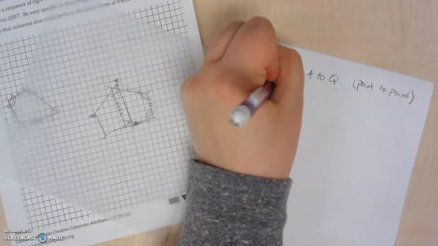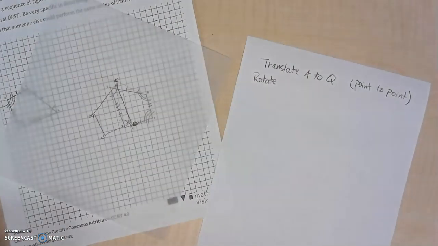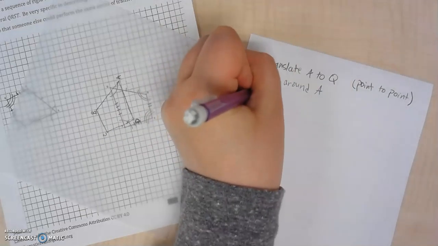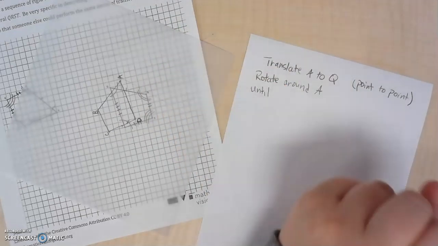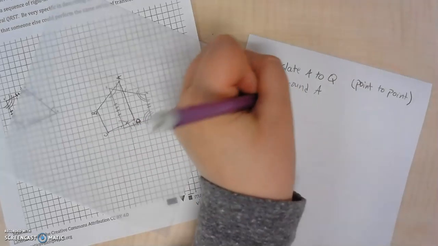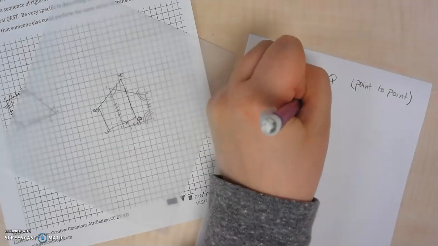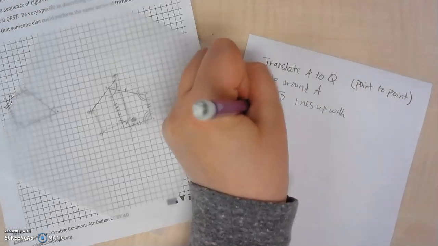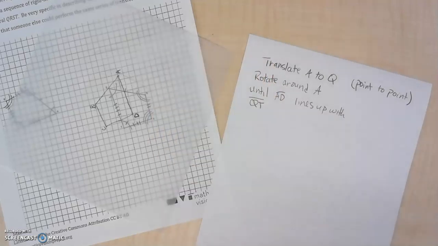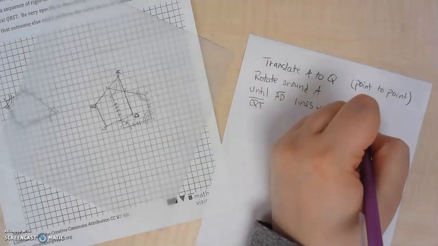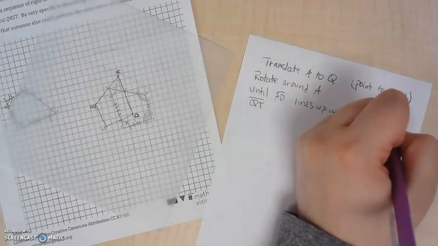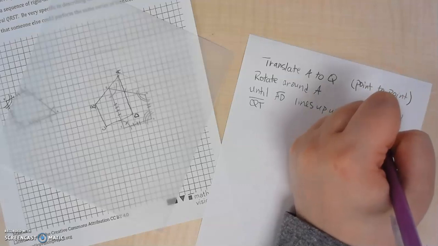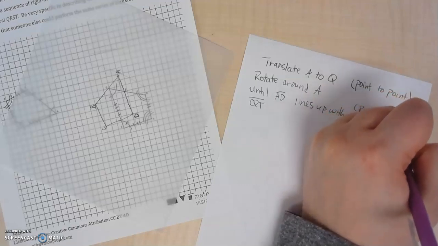So we're going to rotate. Make sure we give our center of rotation. I think that's a big thing that a lot of us are forgetting. So rotate around A until AD lines up with QT. Okay, so that means rotate until the side matches.